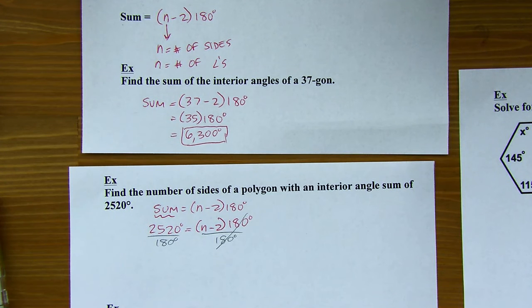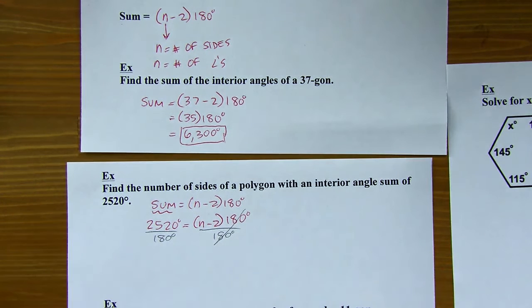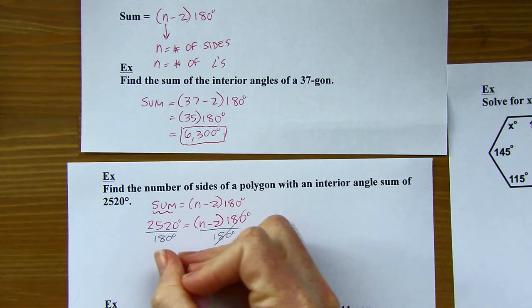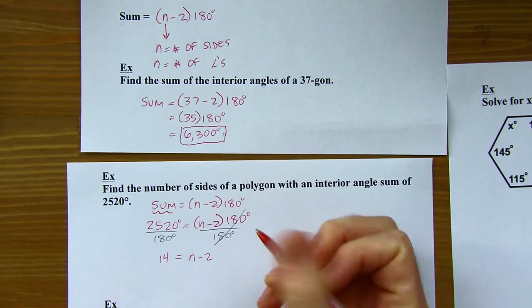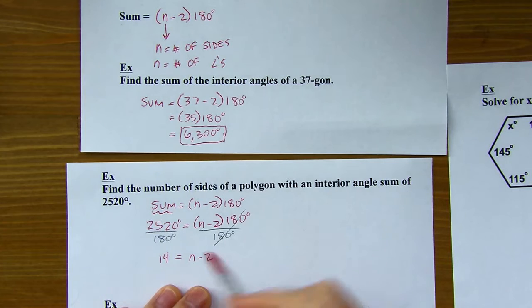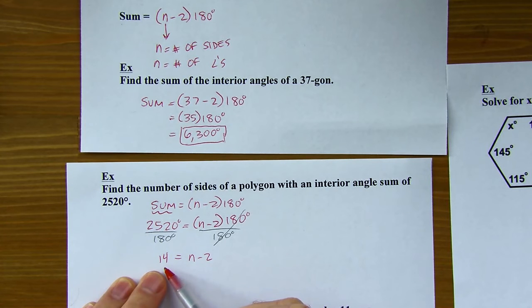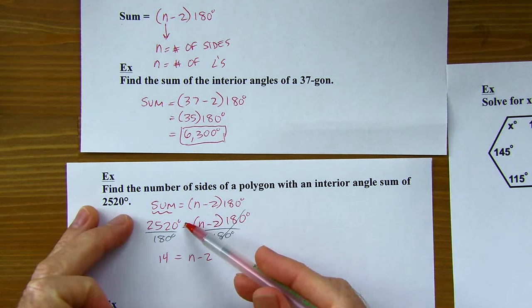Let's see. That's going to come out to 14. Okay, and the common mistake I see here, I see this final answer a lot. People just say, oh, it has 14 sides, because they just took the sum and divided by 180.